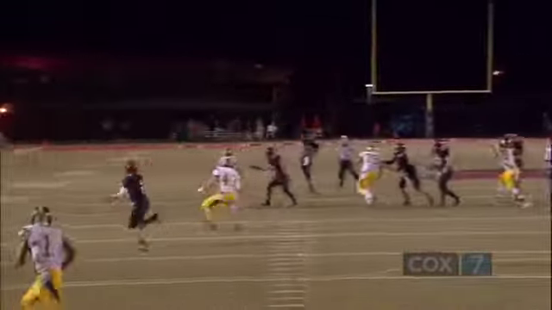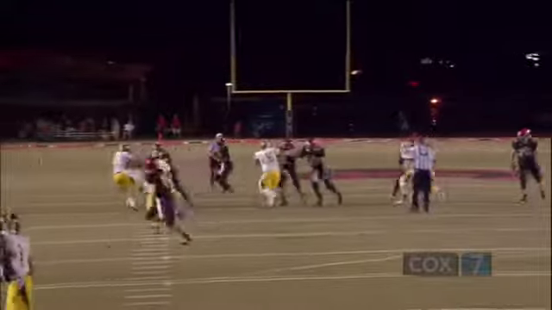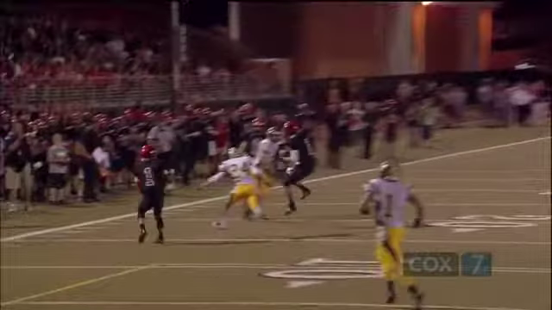This is a clear effort to make a legal hit, and even though once we watch this end zone view, the helmets might make slight contact, this is not a definite aim above the shoulders and would not be targeting.